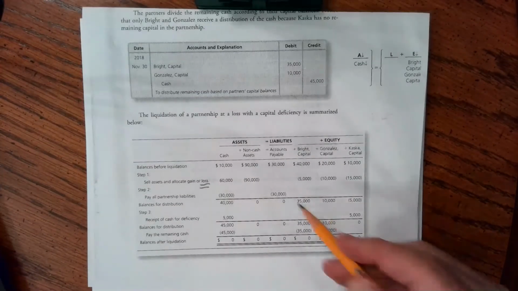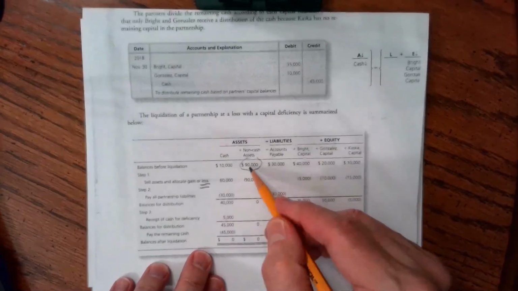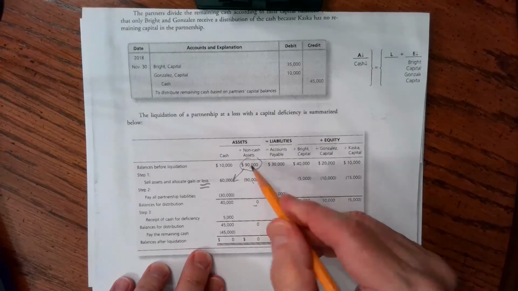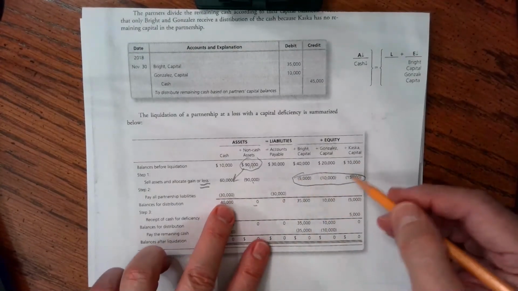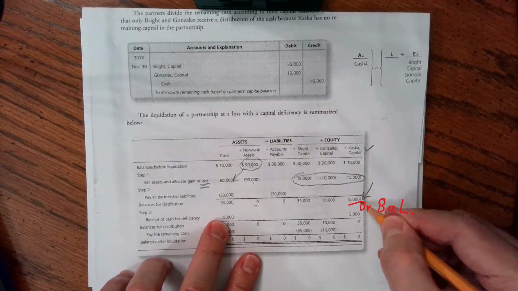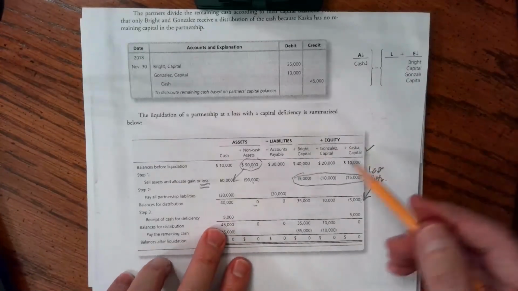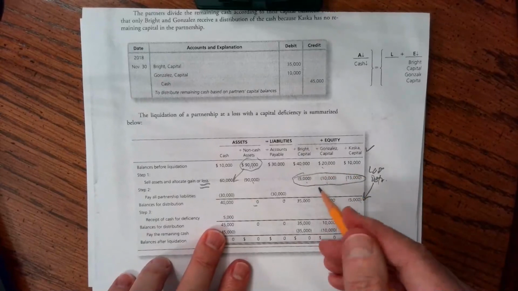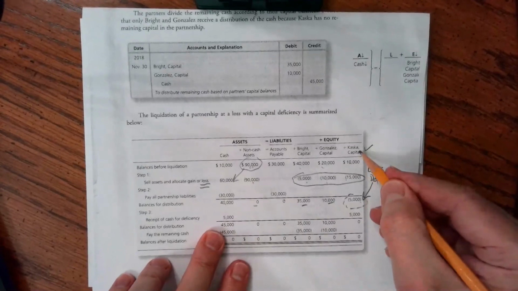Now there's a variation of this liquidation in your chapter where the non-cash assets are sold for a loss. Instead of getting $90,000, they get only $60,000. They come out to zero it out, but that $30,000 loss is distributed. In this case, it puts one of the partners into a deficit position after that loss is distributed. So there's a debit entry made to each of the partners' credit balances, resulting in a deficit balance for Casca.